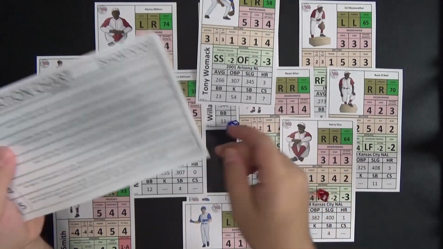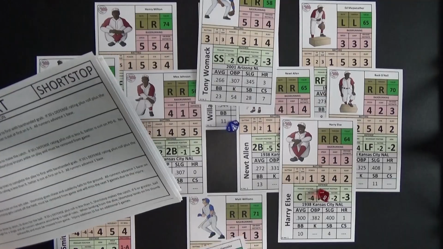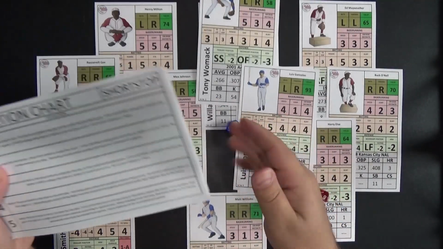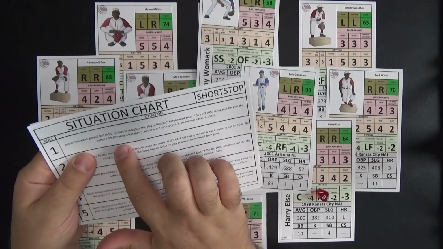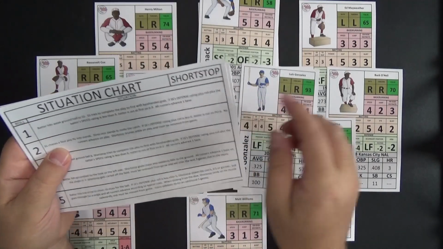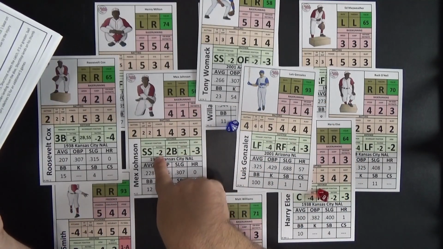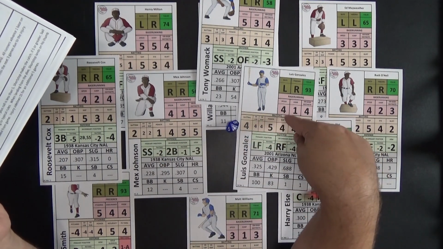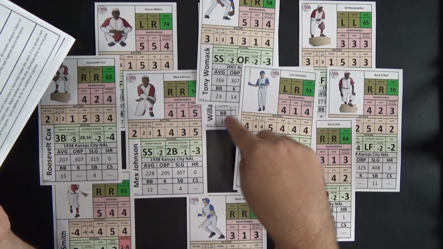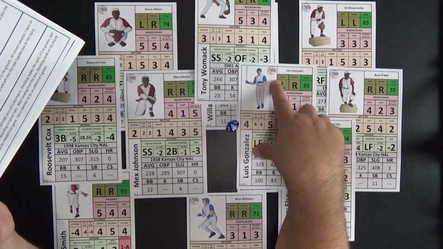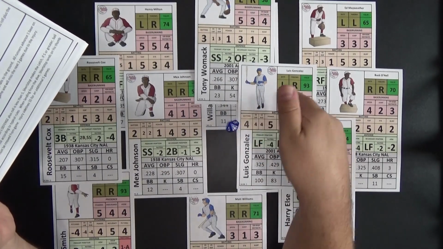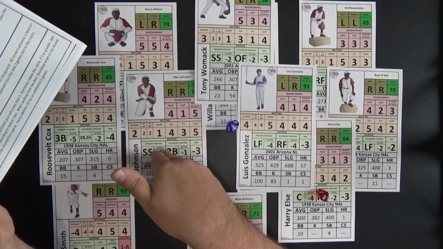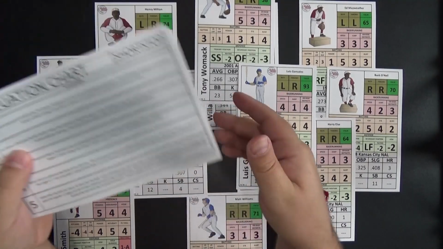Our shortstop is, again, Mex Johnson. Our batter is Luis Gonzalez, who has a 4. So we're going to take the roll, and we're going to subtract out the defense, which is going to be a minus number again, and then we're going to add the 4. So this comes into play. Obviously, the offense is a positive number, so that's going to increase his chances to reach first. The defense is a negative number, which will decrease his chances of reaching first.